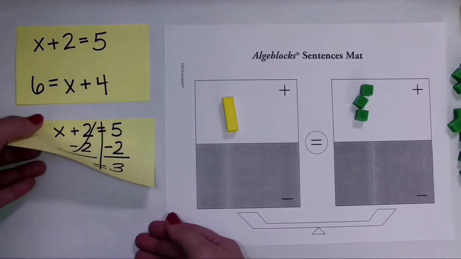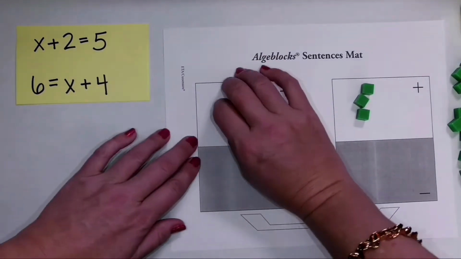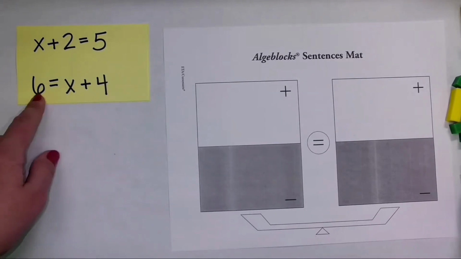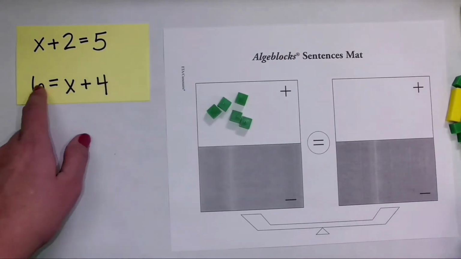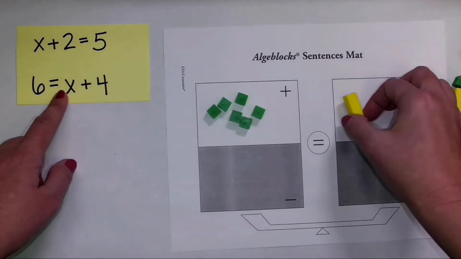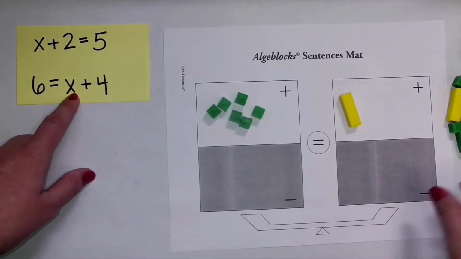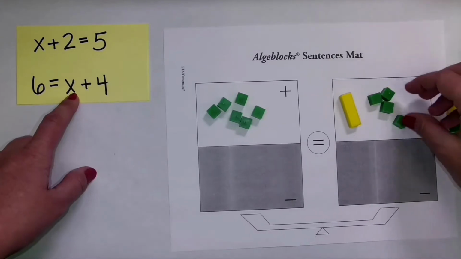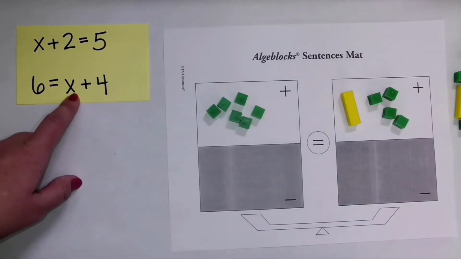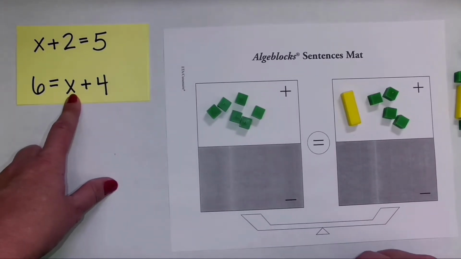Let's try this next problem. I'm going to go ahead and remove that work and move all of my manipulatives to the side. All right, this problem has 6. It's a positive 6 because there's no negative symbol in front of the 6. And that equals x plus 4. Remember, my yellow rod represents x. All right, so I want to isolate this variable. That means I want to subtract 4 from both sides.